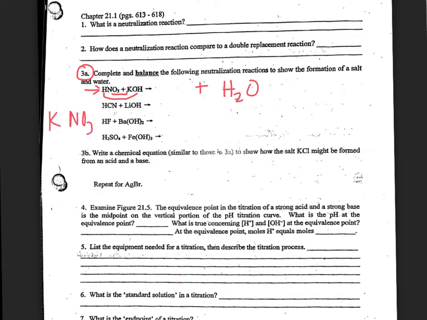When you are forming new compounds, you need to make sure that you write their charges. We have to do crisscross with the charges. Nitrate is -1, and if you look on your periodic table, potassium is +1. So we have a +1 and a -1, so they will already cancel each other out.